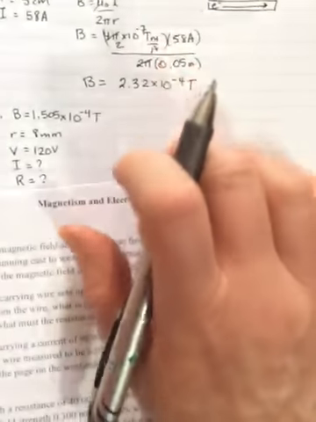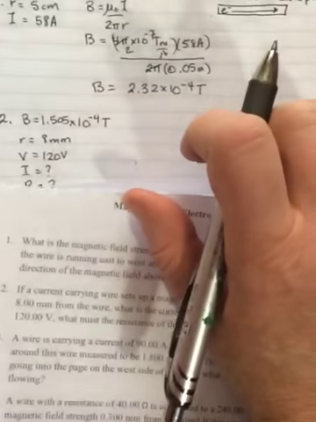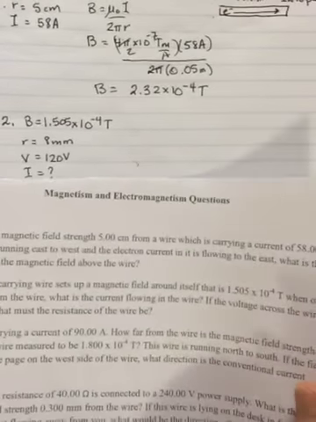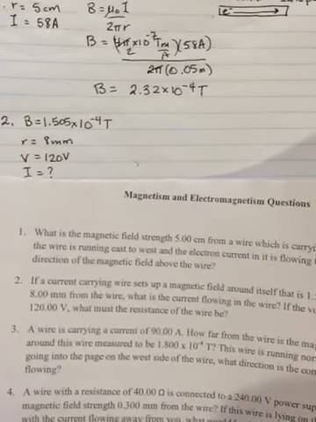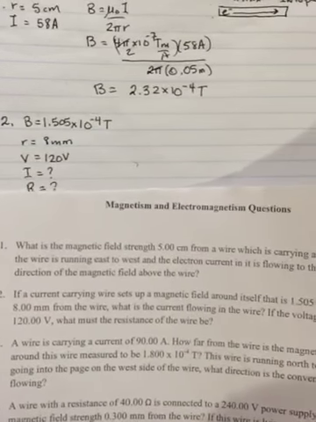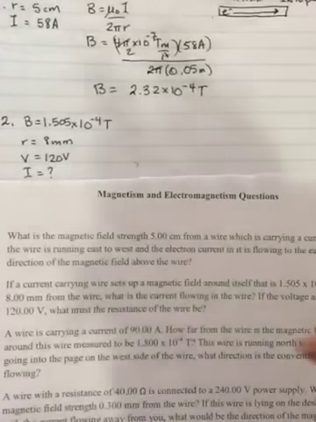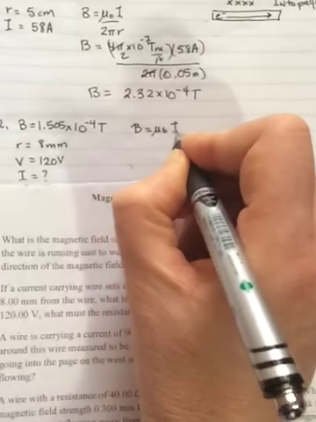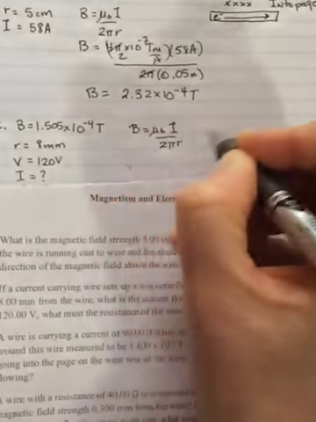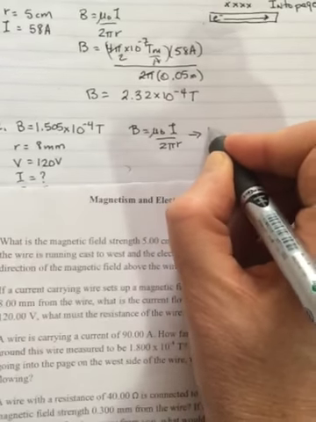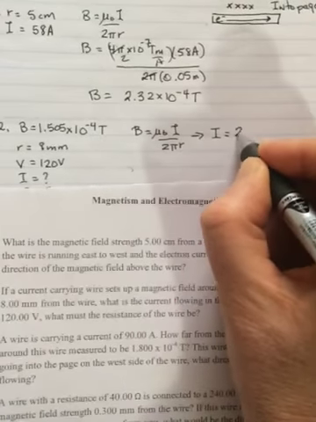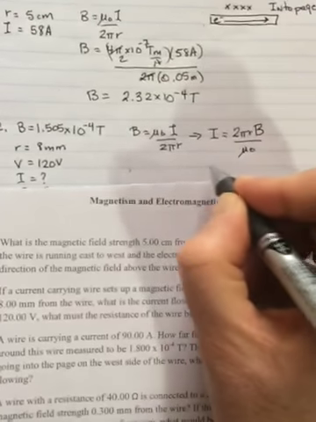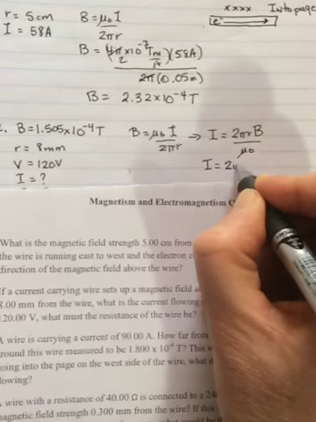Question number 2 says, if a current carrying wire sets up a magnetic field around itself when it's 8 millimeters from the wire, what is the current flow? So for the first part, again we're doing B equals mu O I over 2 pi r, but this time we're rearranging for I. So I will end up being 2 pi r times B over mu O. So I will equal 2 pi.